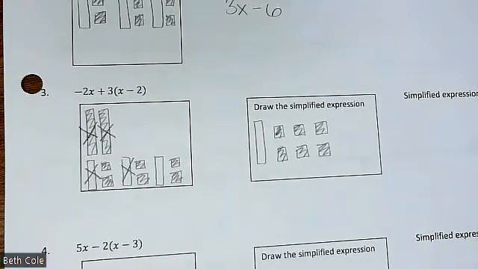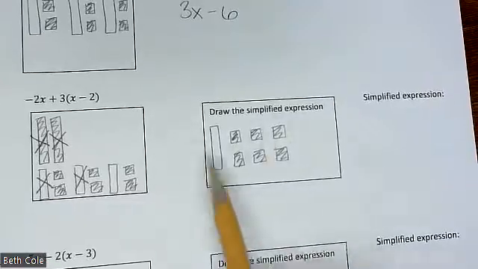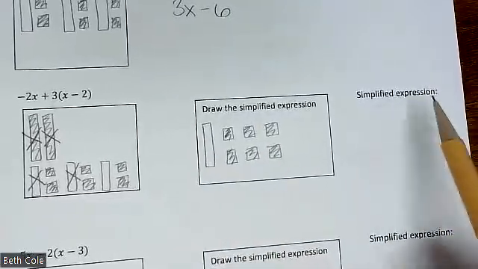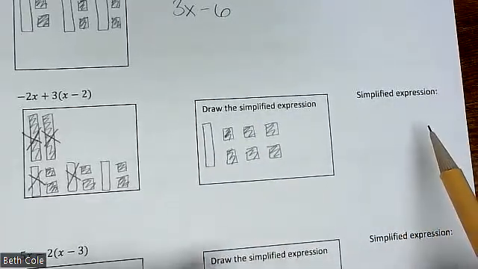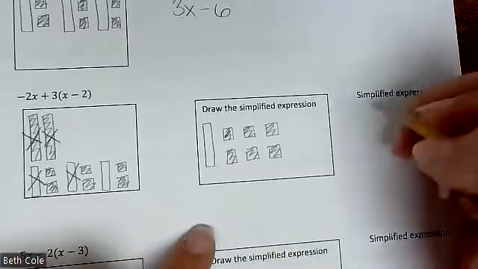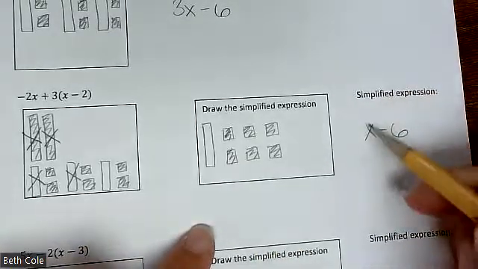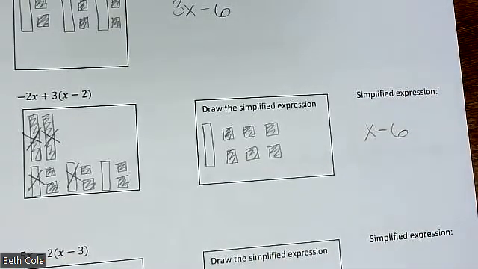And so then what's the simplified expression? So you're looking at this, we're going to write it as an expression. Yeah, good. 1x minus 6. If you want to put the 1 in front of the x, you can. That's up to you. So we're going to try that one more time drawing it, and then when we flip the paper over, we're going to simplify without drawing the tiles.